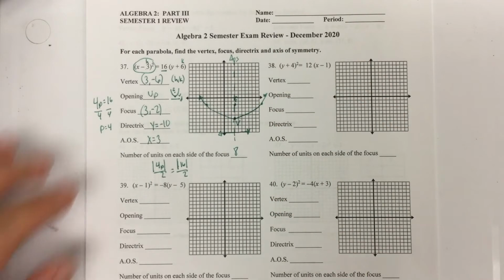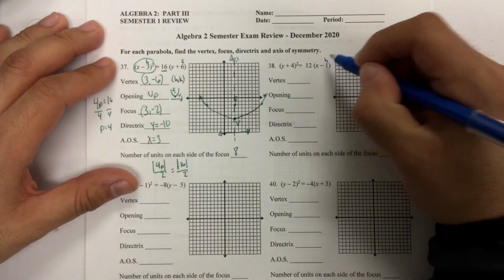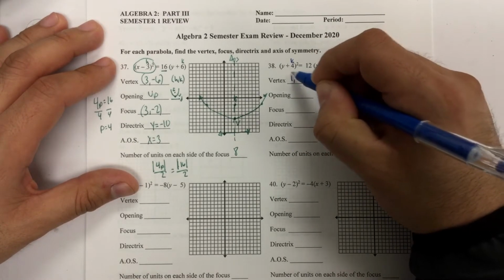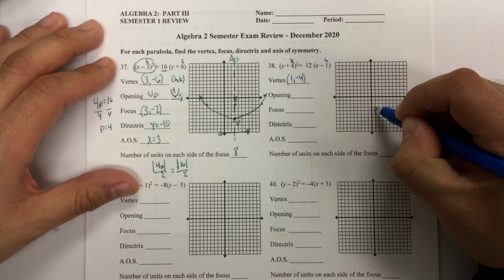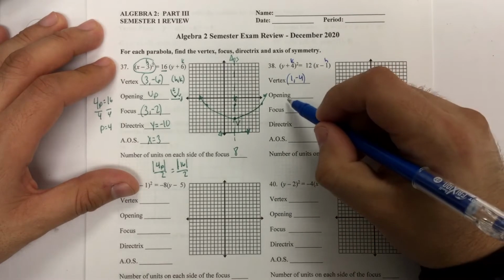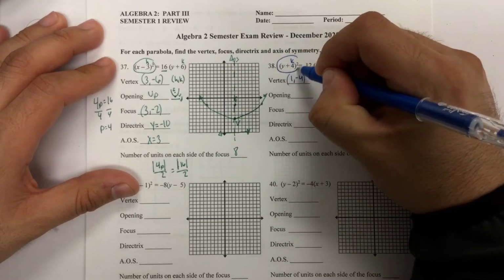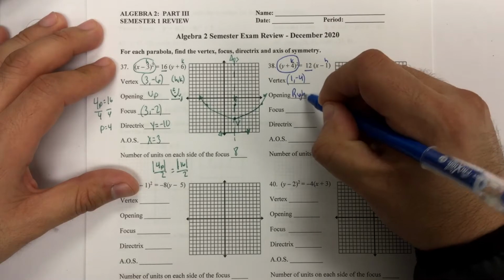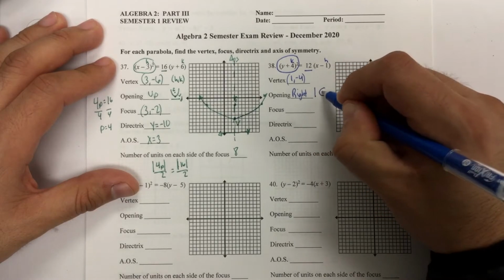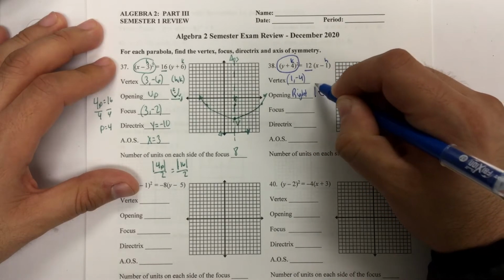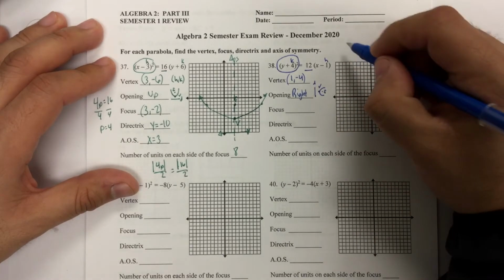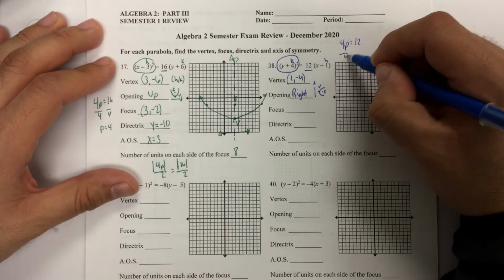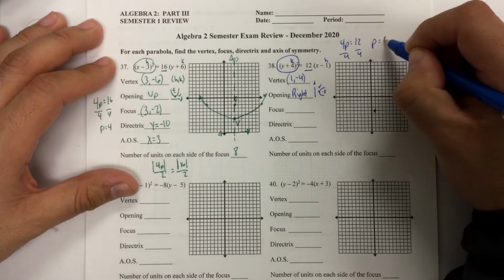For the next one, once again, h is with x, k is with y, so opposite, so (1, -4). Opening, we can see that y is squared, so my possibilities are left and right. 12 is positive, so it opens to the right. I'm going to draw a rough sketch. All right, so we're going to take 4p and solve it. So 4p is equal to 12, divide by 4, and p is 3 units.